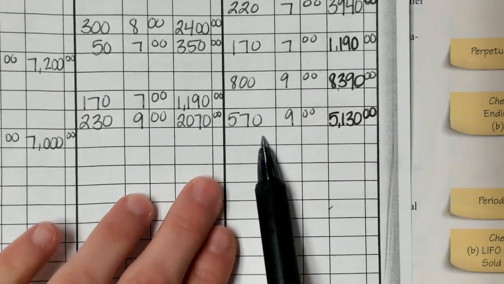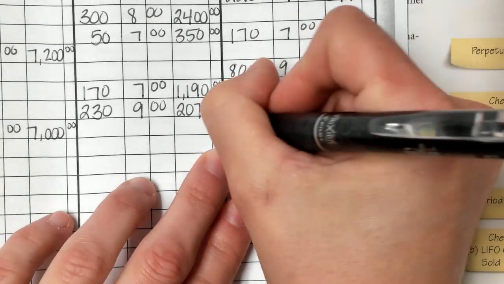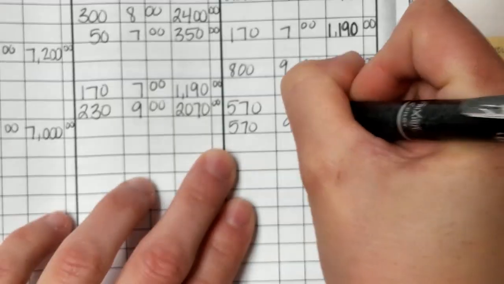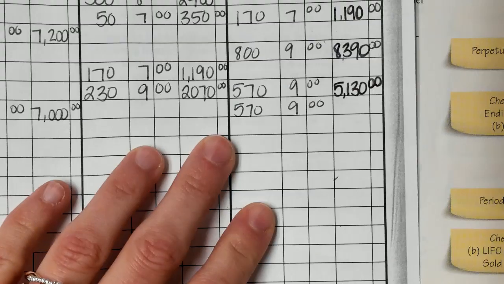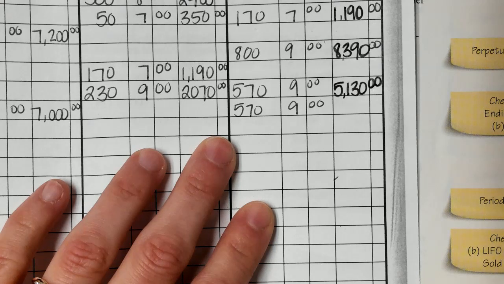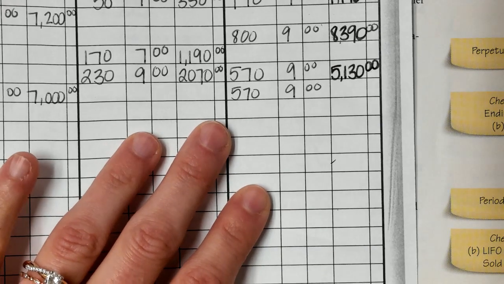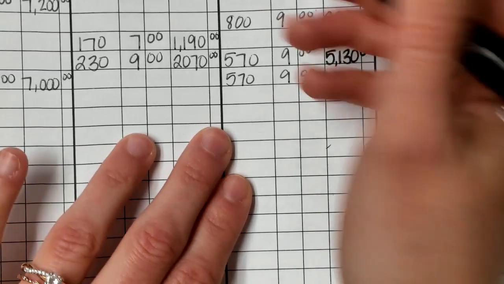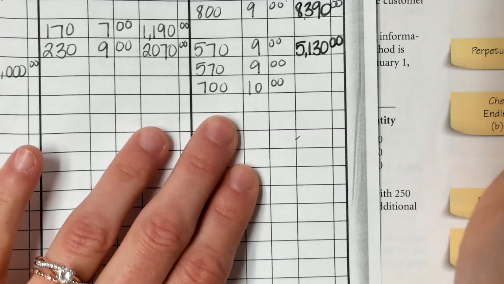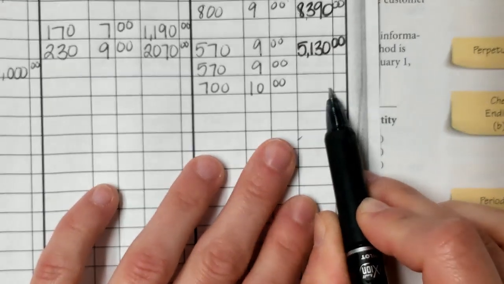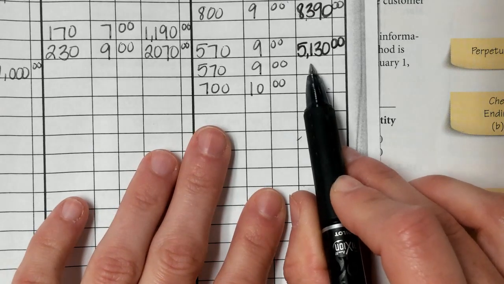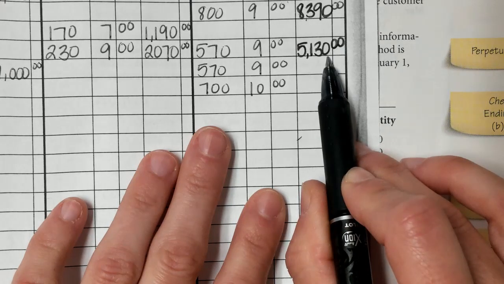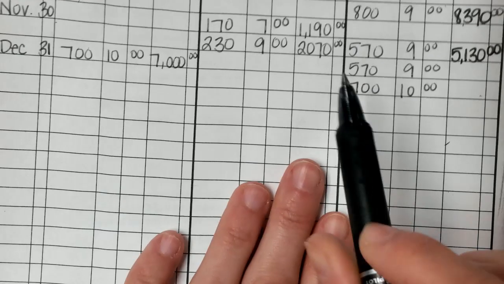And I'm just going to go ahead and rewrite this part. We still have our 570 units at 9 a unit. Let's not put anything over here because we're not adding or subtracting anything yet. But now we need to include our new shipment of 700 units at $10 a unit, and let's find our total inventory on hand. So it would be this amount, your $5,130 plus your new shipment.